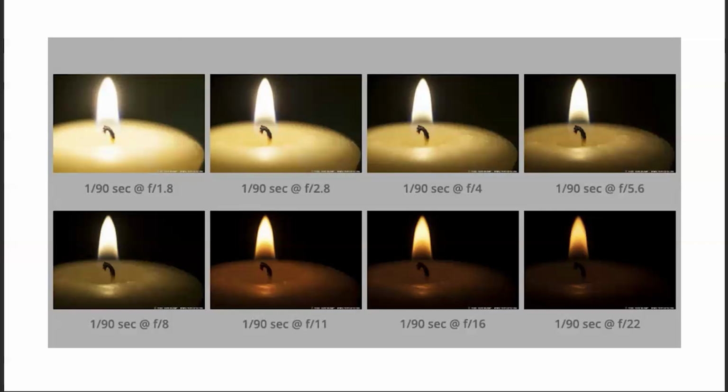So we want to figure out the right balance of how much detail we want to show within our subject in order for it to make sense. And in this series, it's f5.6 and f8, really. f8's a little bit darker than 5.6, but we still get that three-dimensionality. We see those subtle textures, and the highlights have really calmed down in the flame.